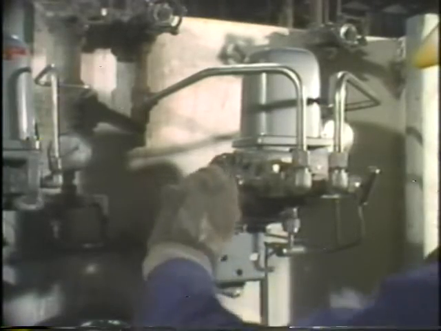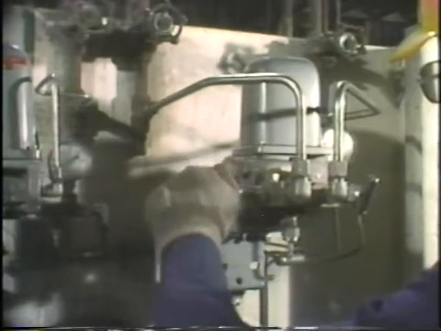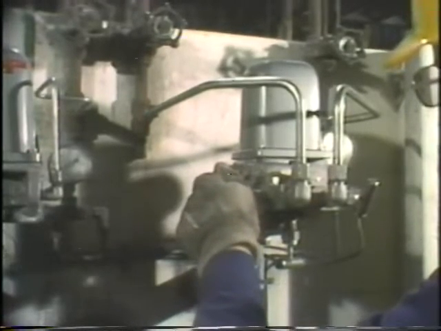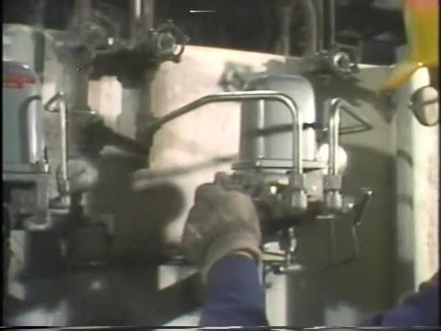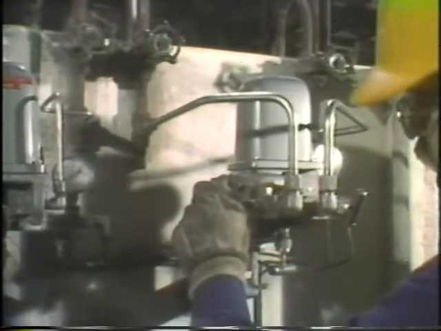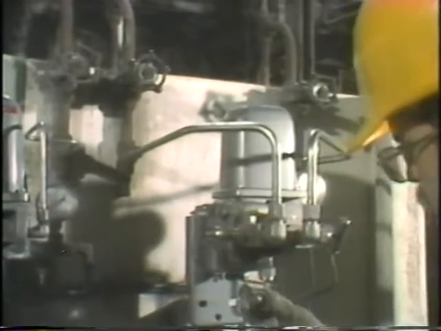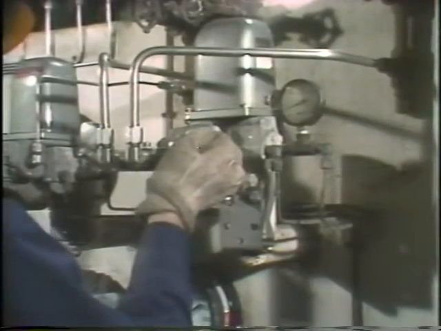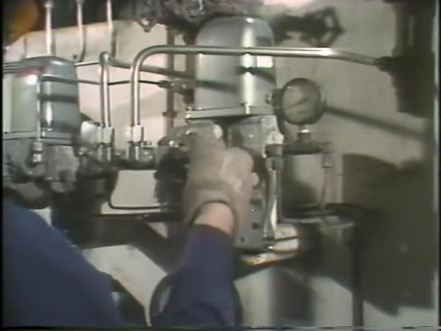Okay, now I'm going to close off the low side valve. There. The equalizer's still open. Now I'll open the high side valve, and again that'll put pressure across both sides of the DP cell.